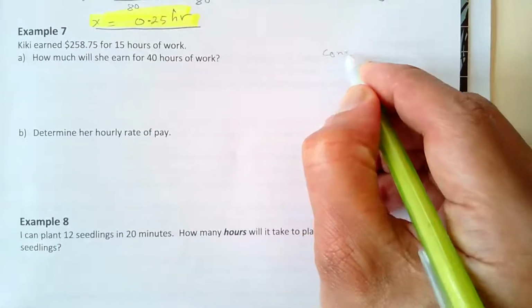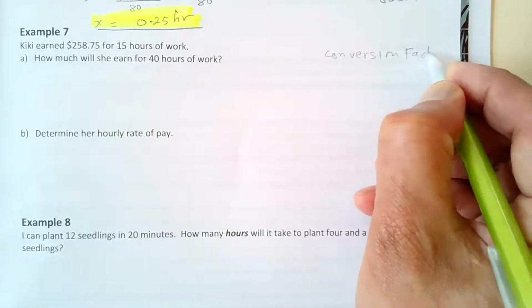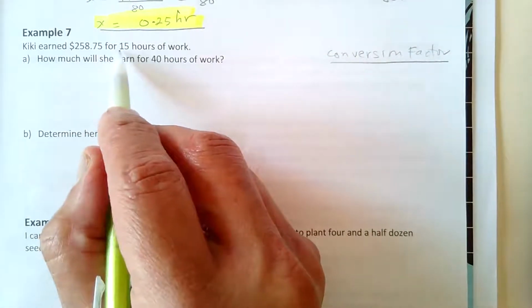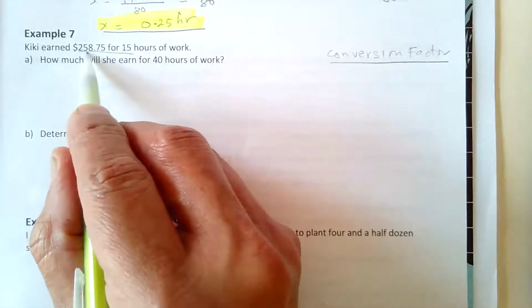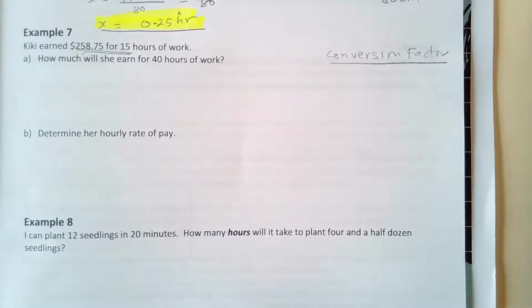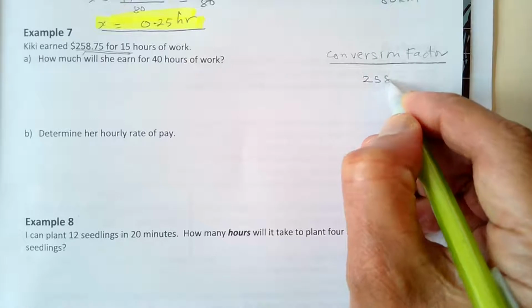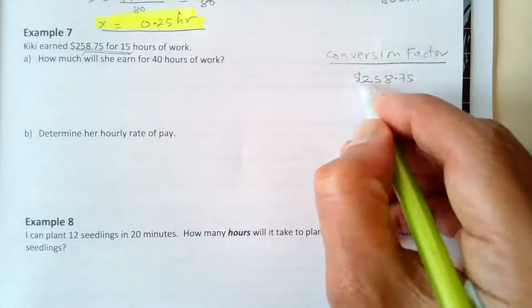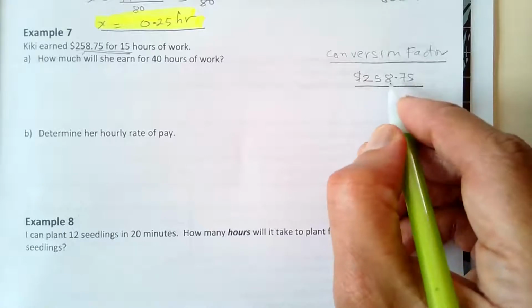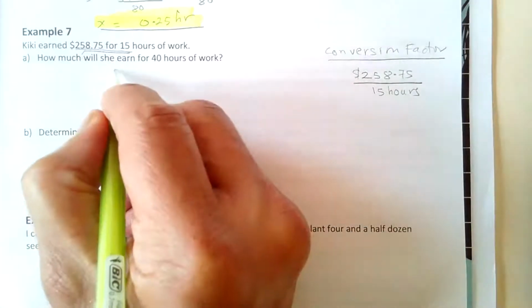So let's look at our conversion factor. Remember, this is non-standard. So this is her rate of work, $258.75 for 15 hours. And they want to find how much she'll earn. So we have $258.75 for 15 hours. We'll record that.